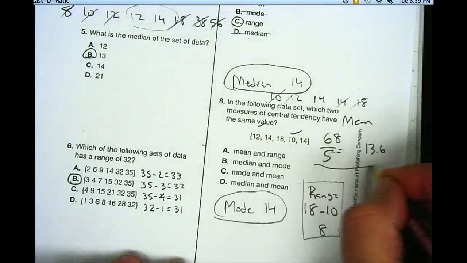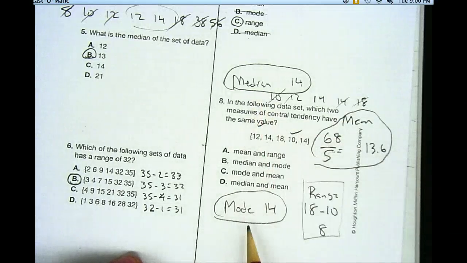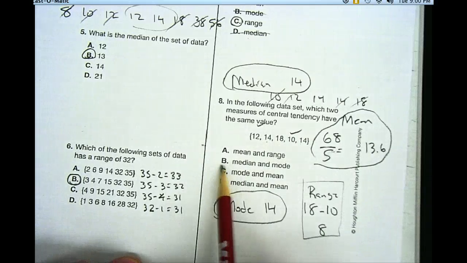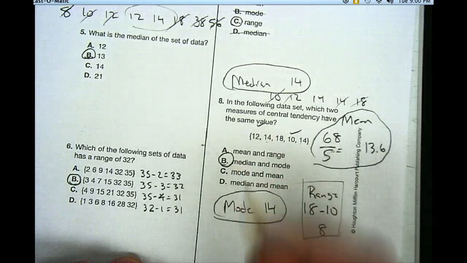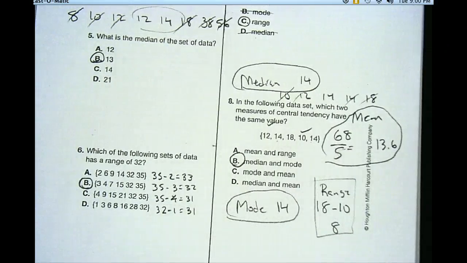So the 2 that have the same value are going to be my median, which is 14, and my mode, which is 14. So I find my median and mode for letter B. And that is how you do section or standard 7.4.1.1.